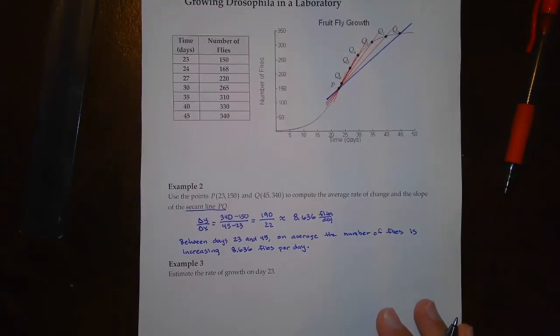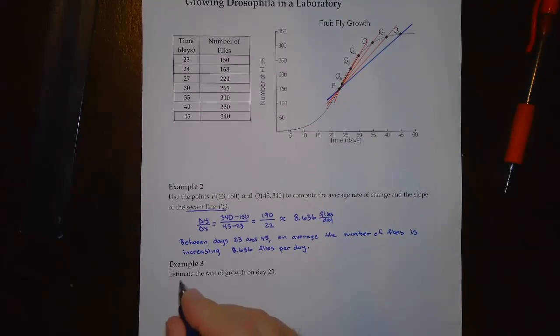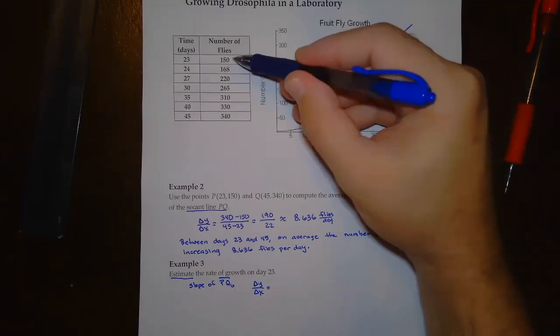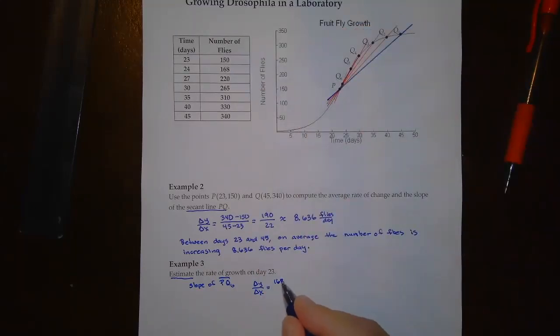All right, so we can do this. I'm going to slide it up a little bit. We're going to estimate it by finding the slope of P and this Q sub 6. So that would be the change in Y over the change in X, which is, between these 2 points, 168 to 150. So 168 minus 150 over 24 minus 23. And that'd be 18 over 1, which is 18 flies per day.